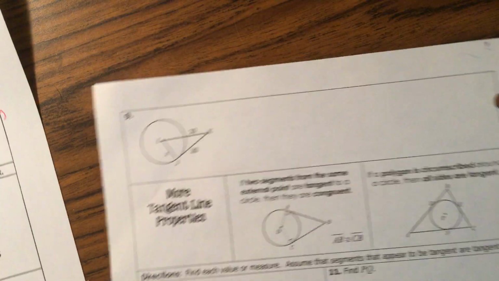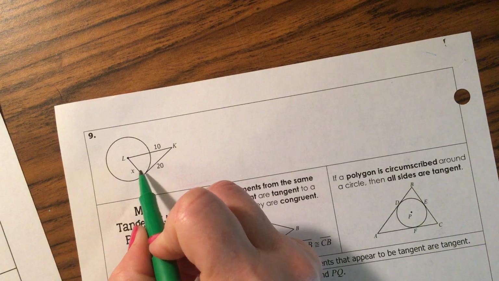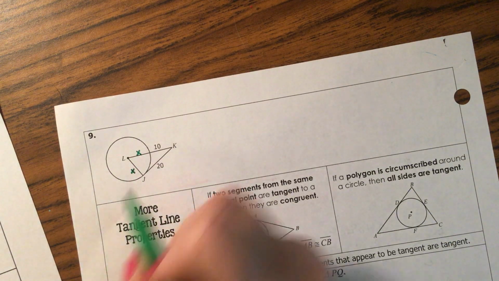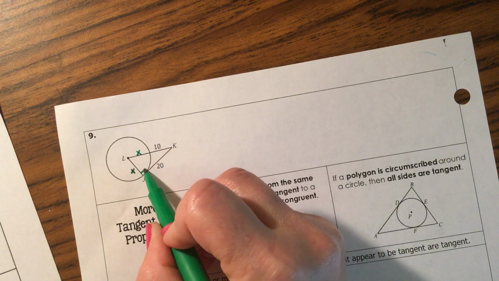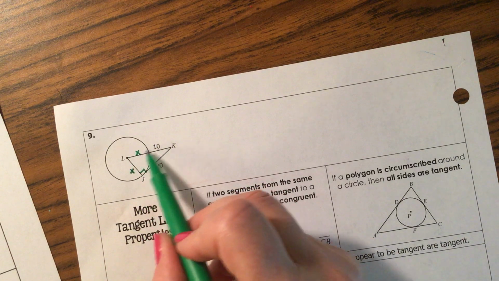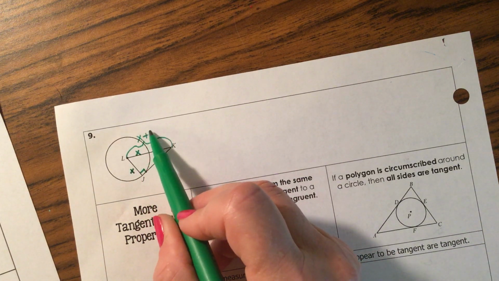Okay, number 9. I do want to go through this one because it's got a couple of steps. If this is my radius, that means this is also my radius. This is the side that's touching, so there's my right angle. We don't know what this whole side is, but I do know that it's x plus 10.